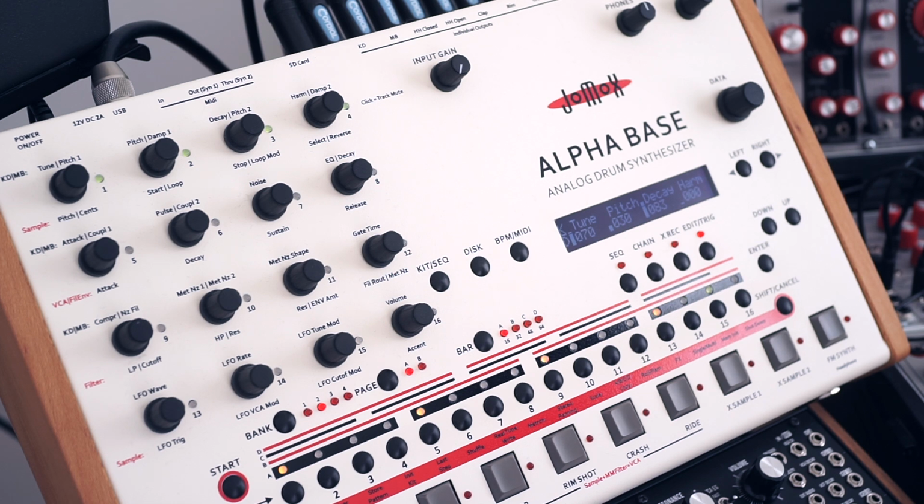So that's with the T-Resonator and with the complex oscillator. Of course, everything is going through the overstayer modular channel for some saturation and glue. So let's listen to the complete result once it's gone through the overstayer.